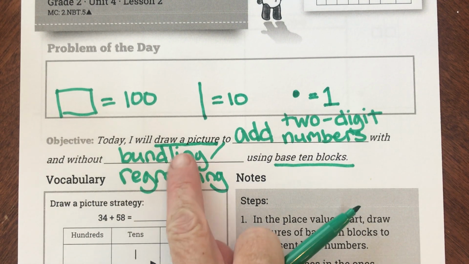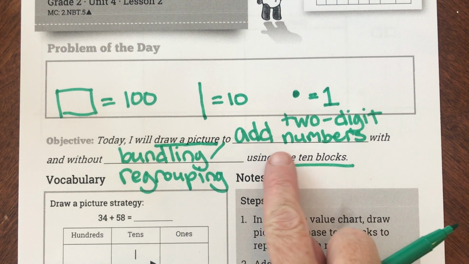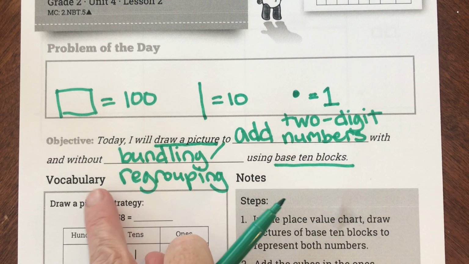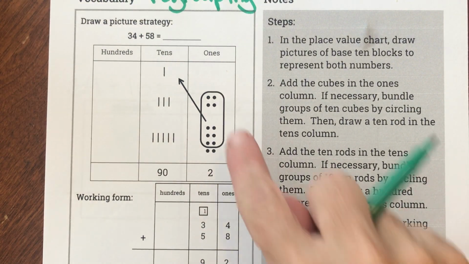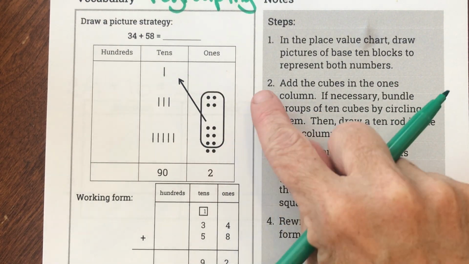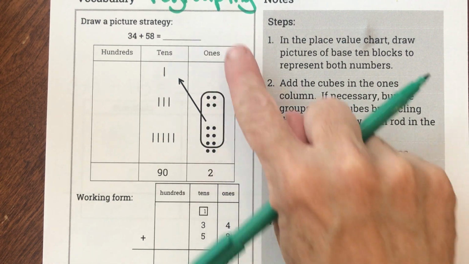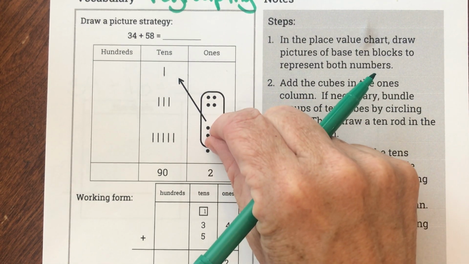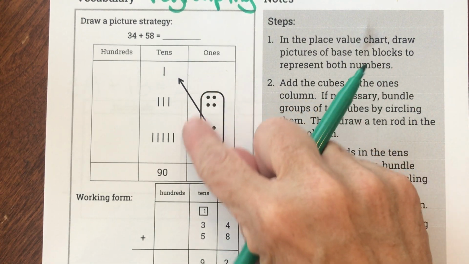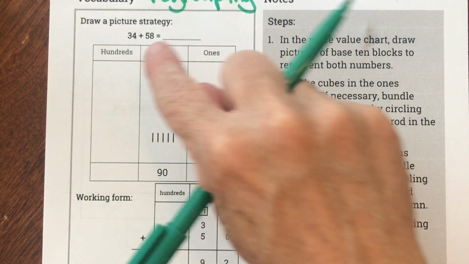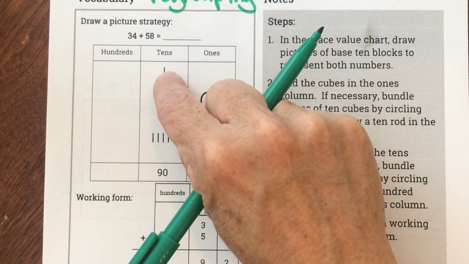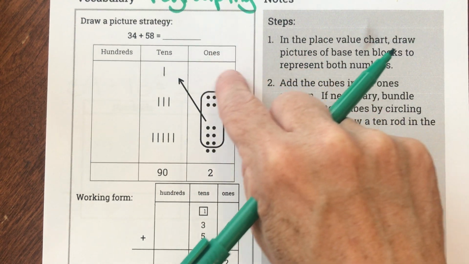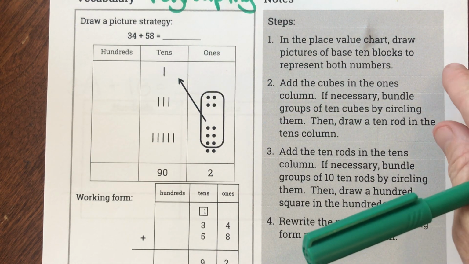Okay, so we're going to use these base 10 blocks to add 2-digit numbers with and without bundling and regrouping. Bundling and regrouping is when I have 10 or more. I need to circle the 10 in a place value column and bundle them together. We call that bundling. So we circle 10 and put it in the next column. Here they took 10 ones, bundled them up, and regrouped them into 1 ten. So we're going to have regrouping in our problems.